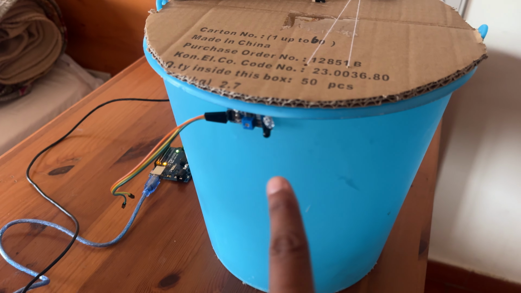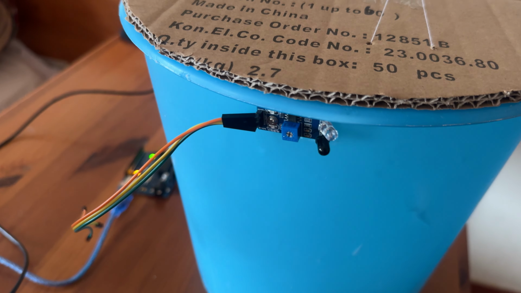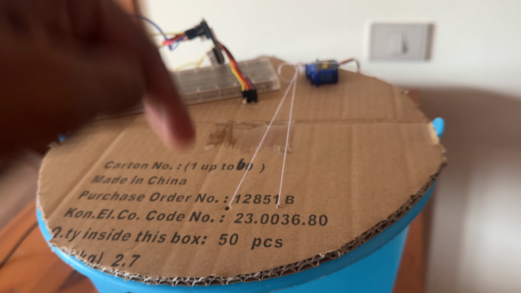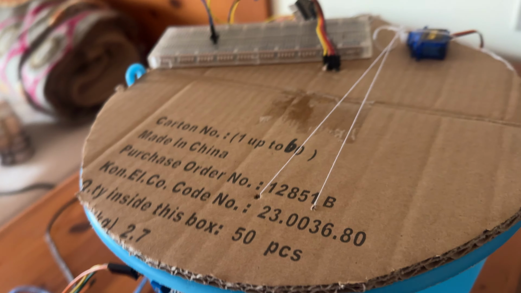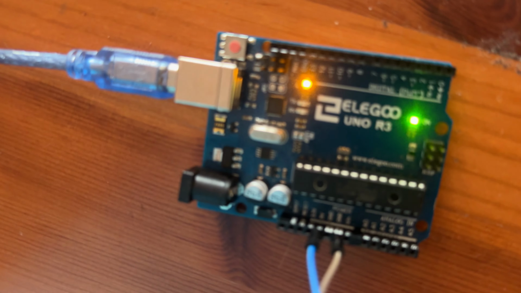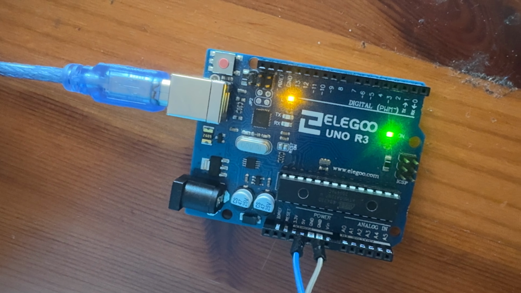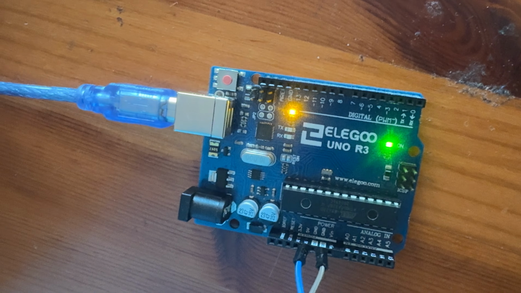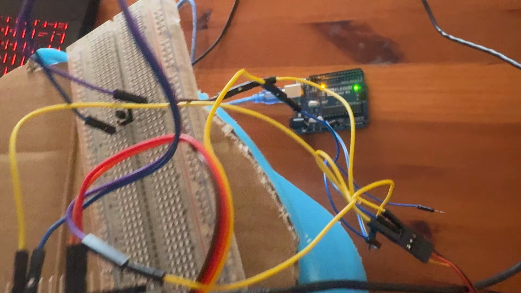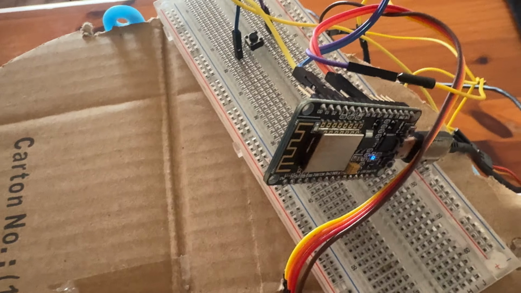So you can see I have used the IR sensor so that it can detect the person, and the cap of the bin will open. Let me show you first which components I have used. I have used Arduino just for the 5 volt VCC only. You can see two pins are coming, and the main part is the NodeMCU.